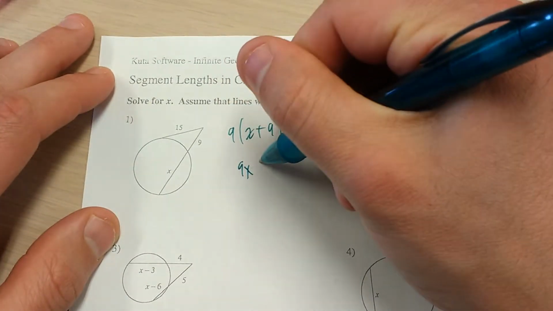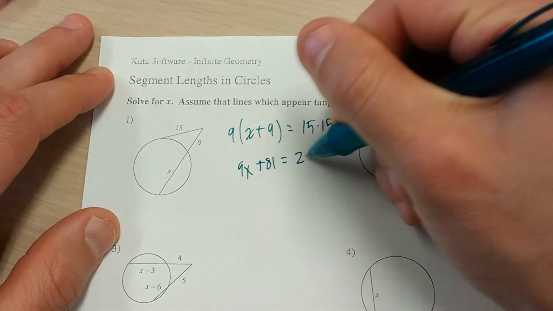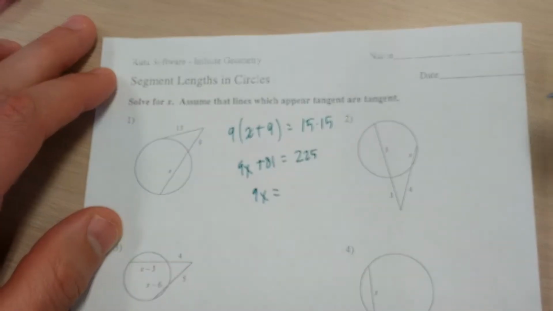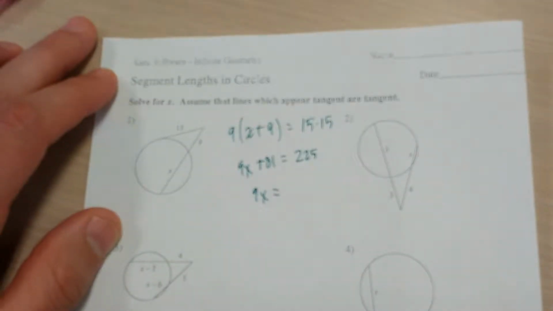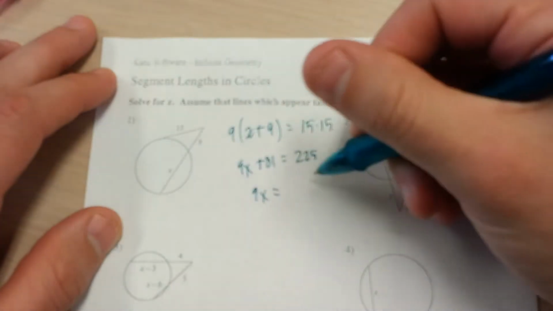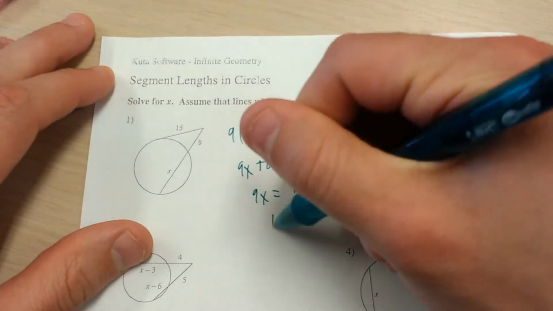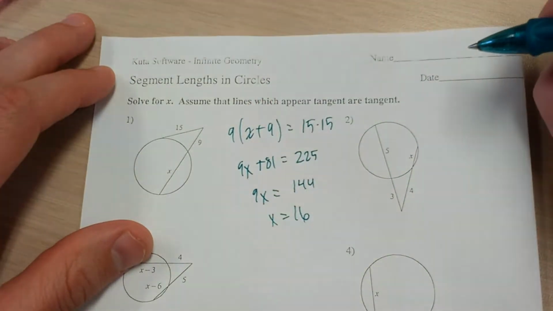So here we have 9x plus 81 equals 225, or that 9x will equal, let's see, what's that going to be? 144? So we get x to be 16.